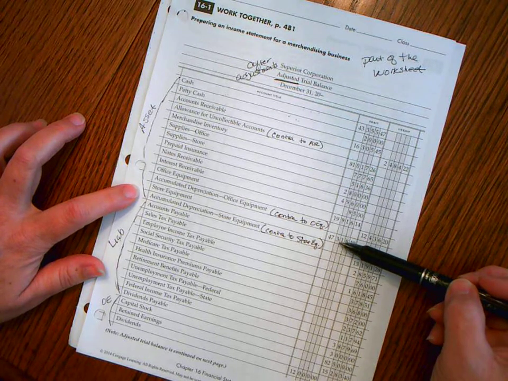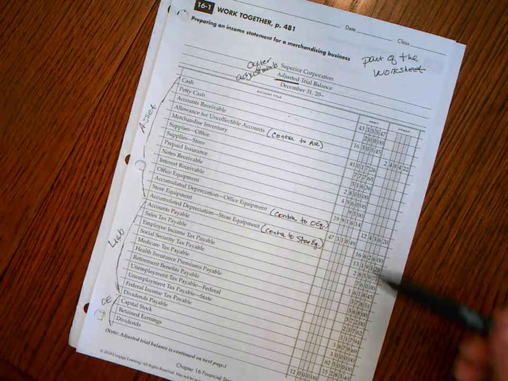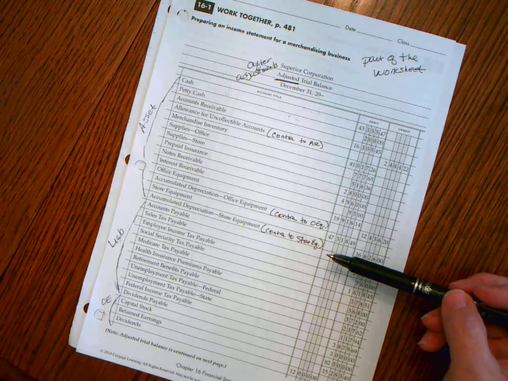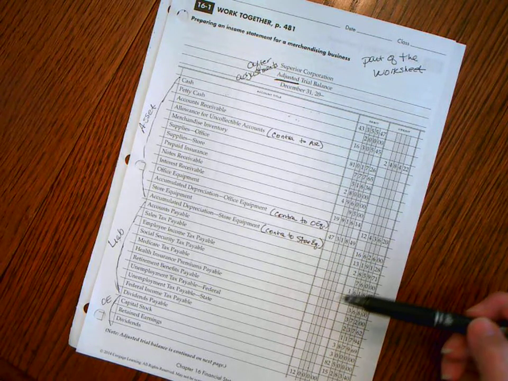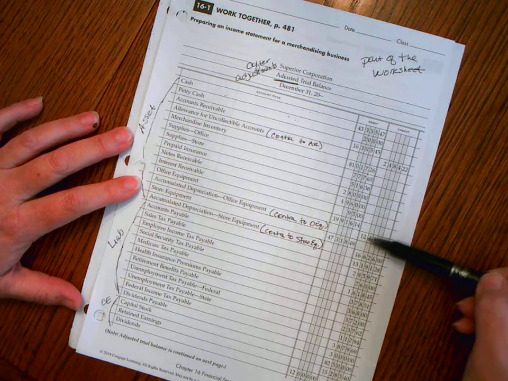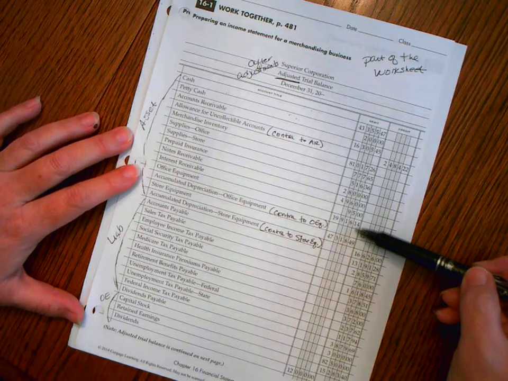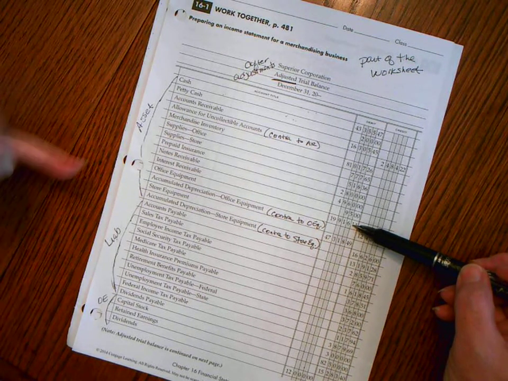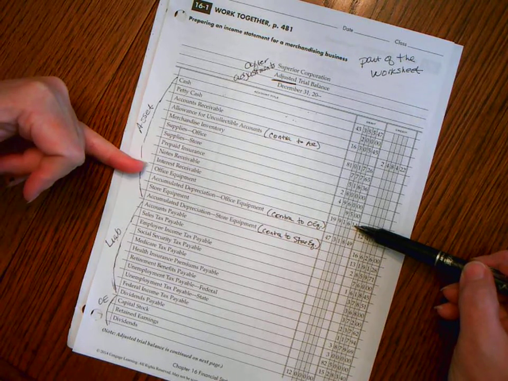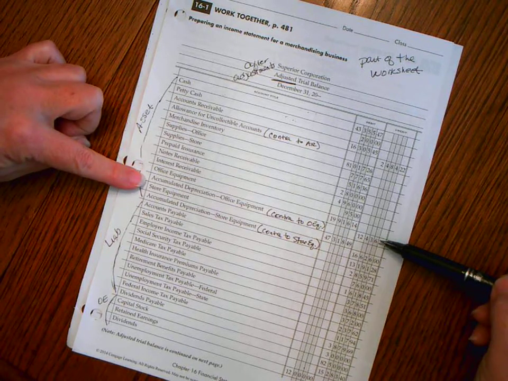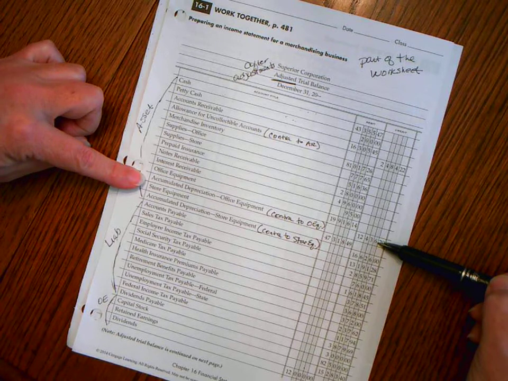It could be cash registers. It could be who knows what. And some of this could be trucks and tractors and trailers and big items that you keep for multiple years, right? Whatever you buy, like right here, we bought this office equipment for $19,916. We're always going to keep that initial value on our books as what we bought the equipment for until we sell it or get rid of it.